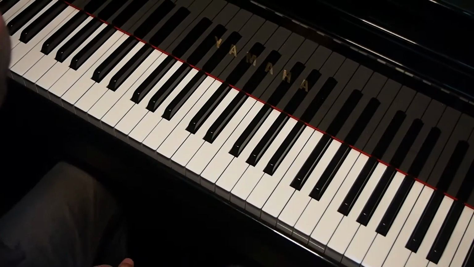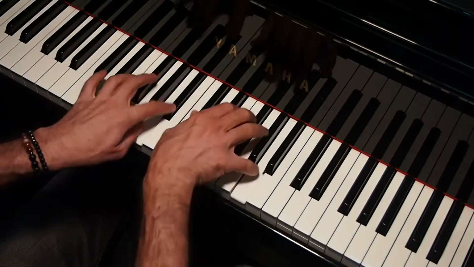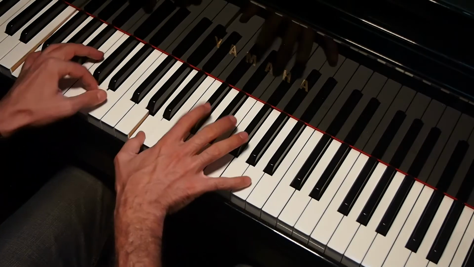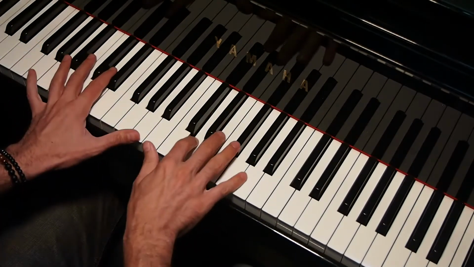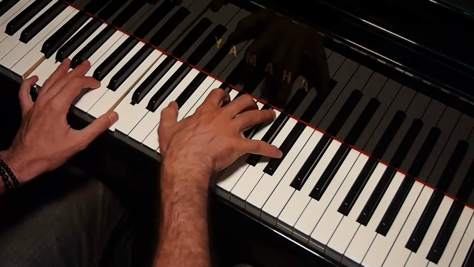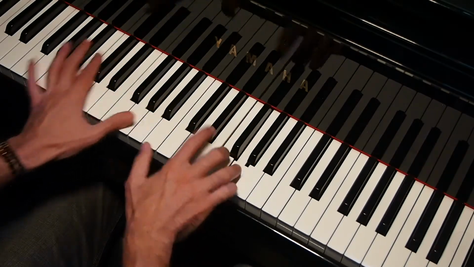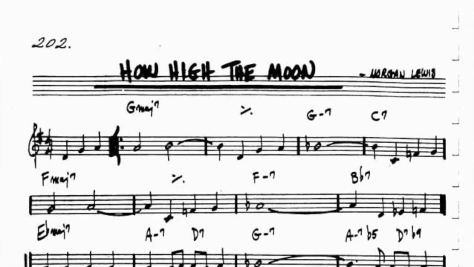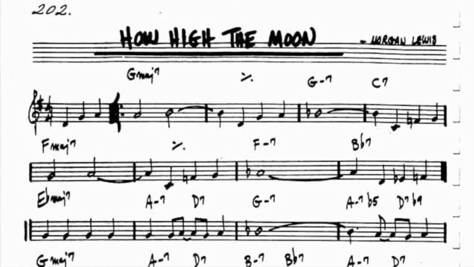Now let's go through the beginning of How High the Moon. I will stop here. So, right? So we have G major 9, G minor 7, C7, going to F major. We'll stop here. So of course you can keep the original changes and play the melody like it's been written.